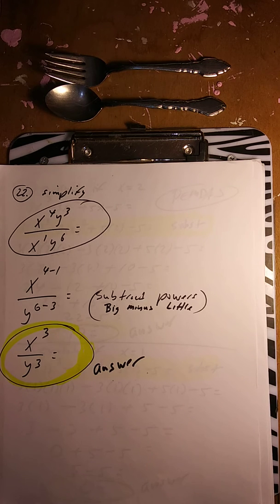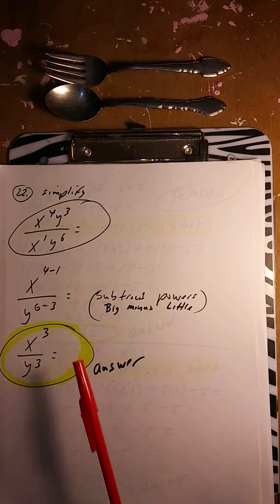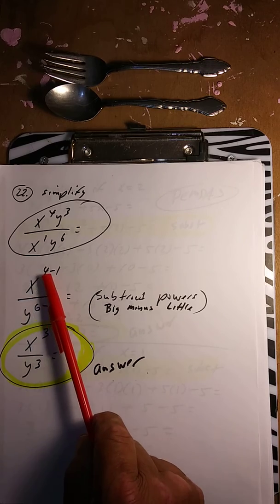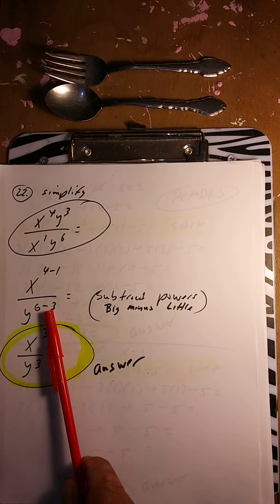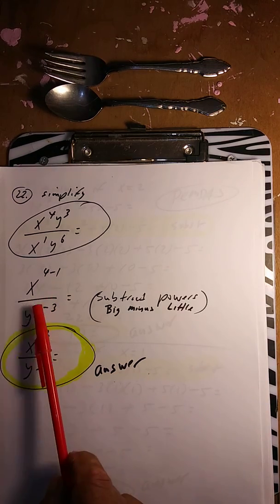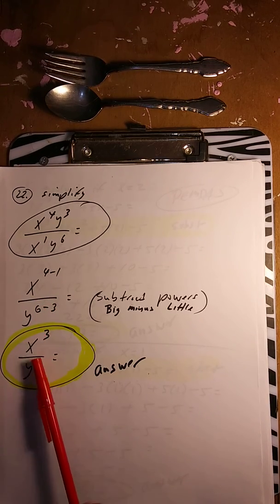This one. Simplify this. X to the 4, y 3 over x to the 1, y 6. Subtract the little power from the big number. So you have 1 from 4, x to the 4 minus 1, and 6 minus 3. Subtract the big power from the little power. Big power, take away the little powers. So that's going to be x to the 3, y to the 3.